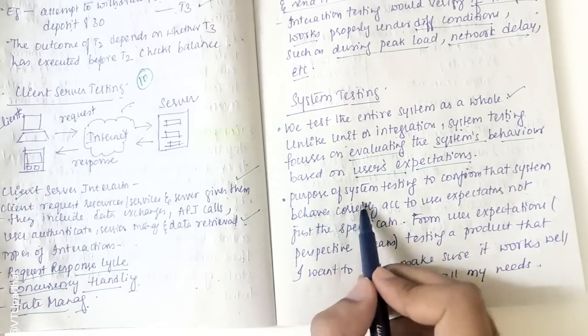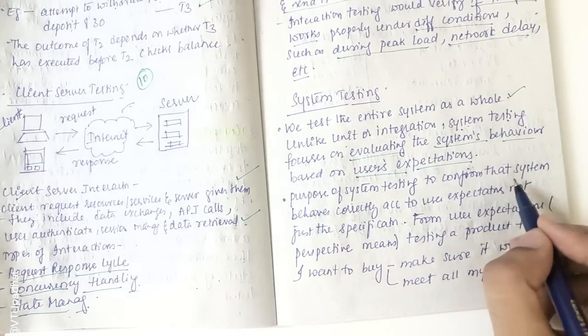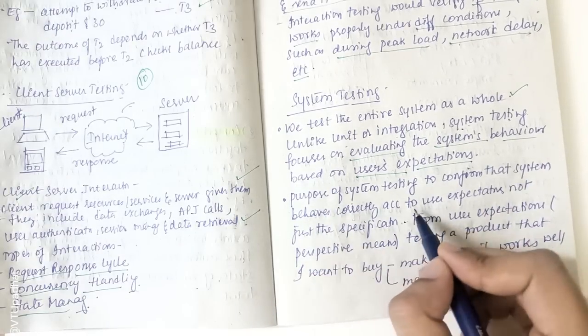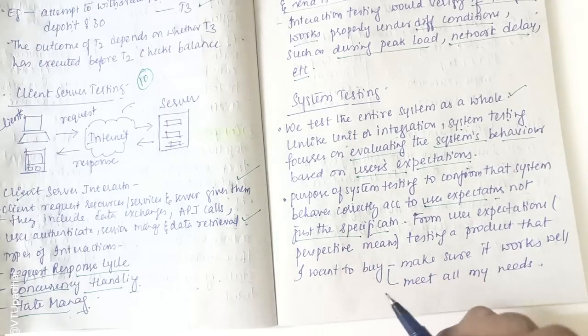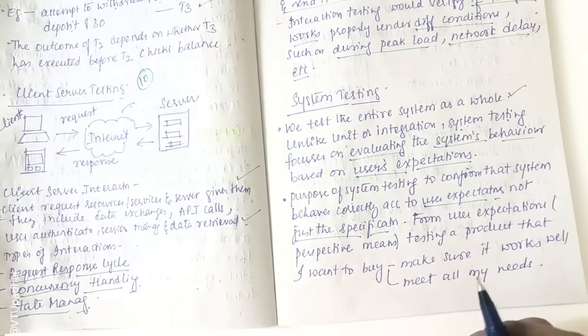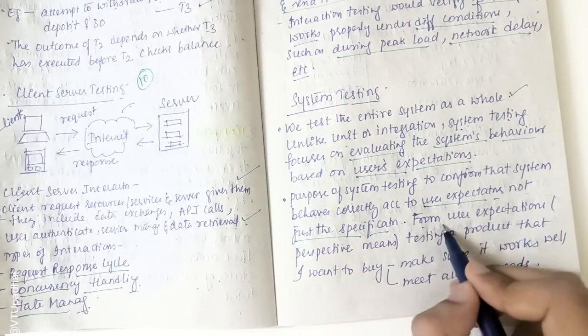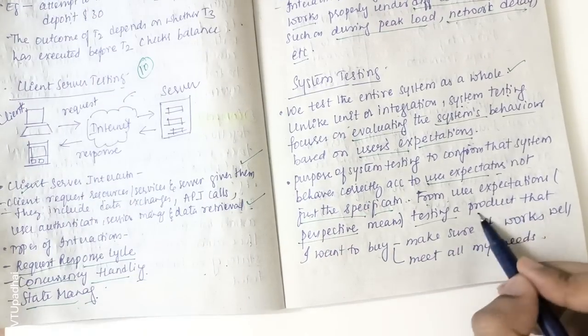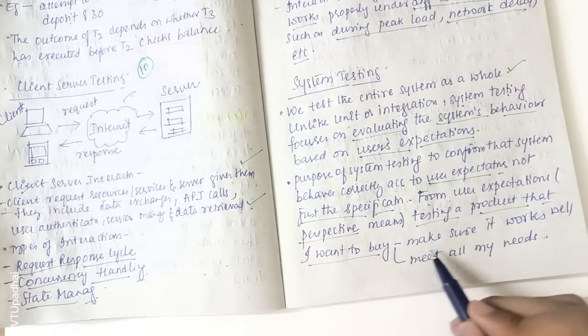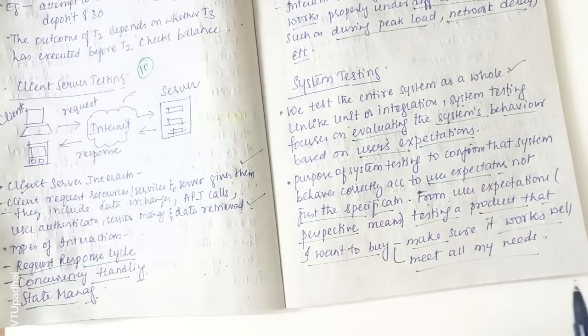The purpose of system testing is to confirm that the system is behaving according to the user's expectations, not just the specification. The system has to obey the specifications, but along with that, the user's expectations are also to be met. From the users' perspective, it is like testing a product that I want to buy, making sure it works well and meets all my needs.